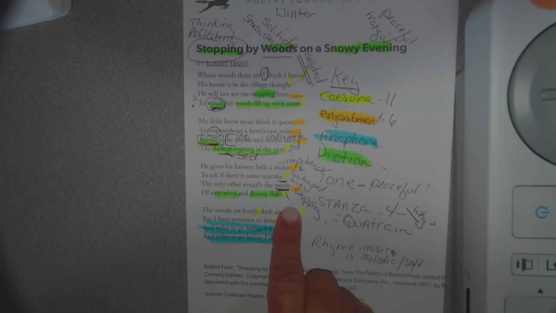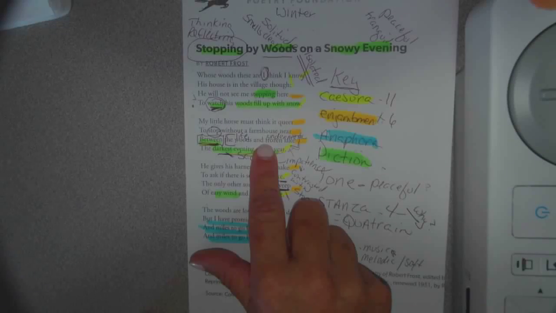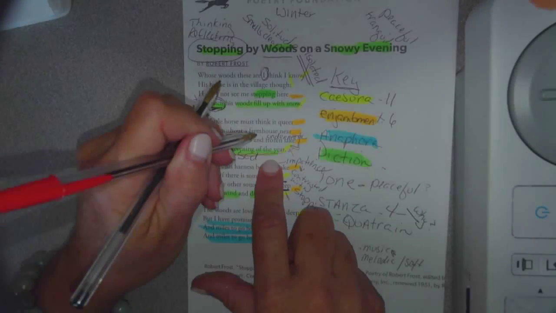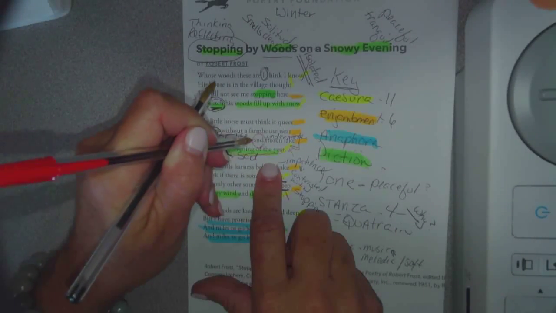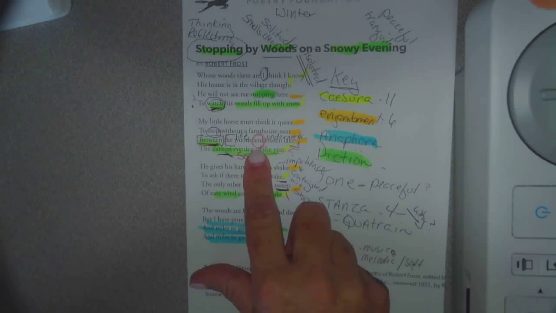Okay, so the sweeping is also contrasted with the stopping. Okay, it's premeditated. I am going to take inventory of my life, and I'm going to get rid of the old, and I'm going to move into the new. But going back up here, I'm still in the waiting game.